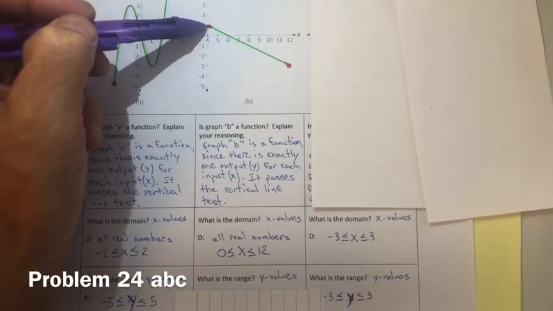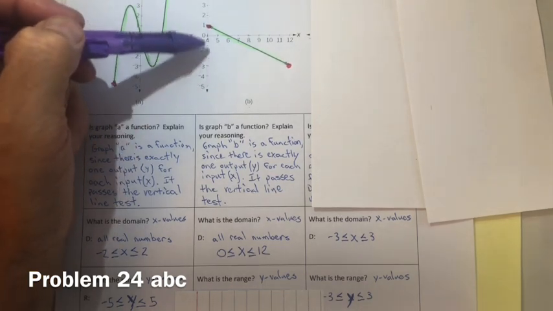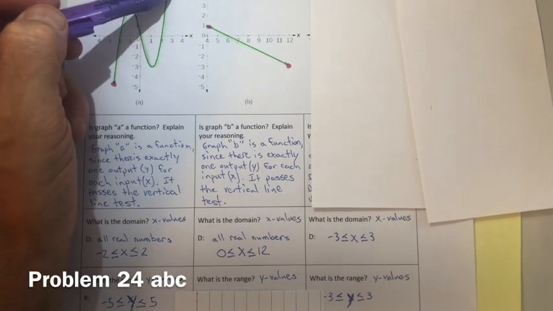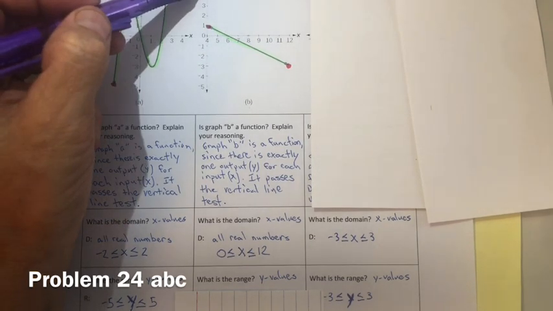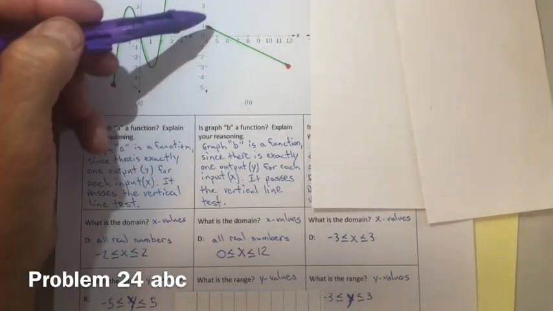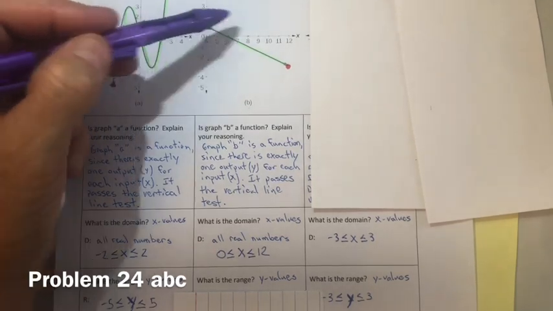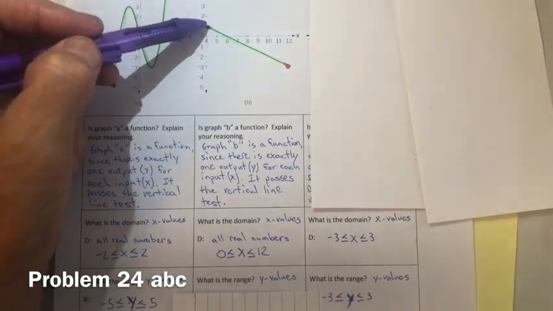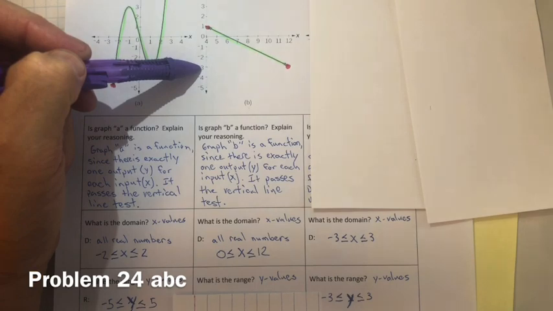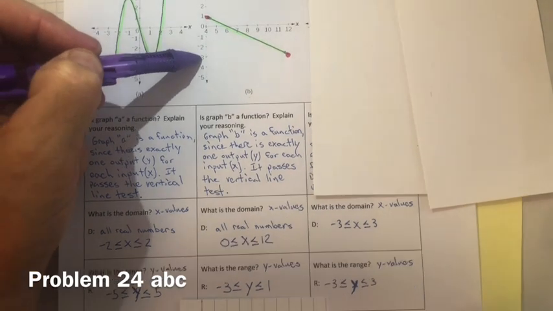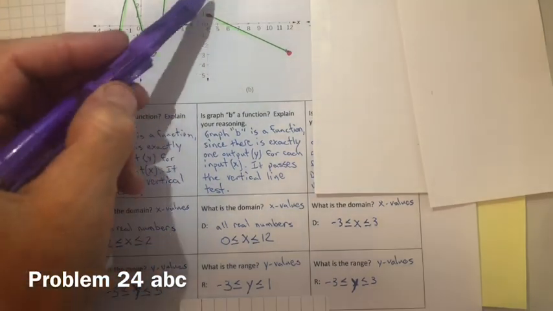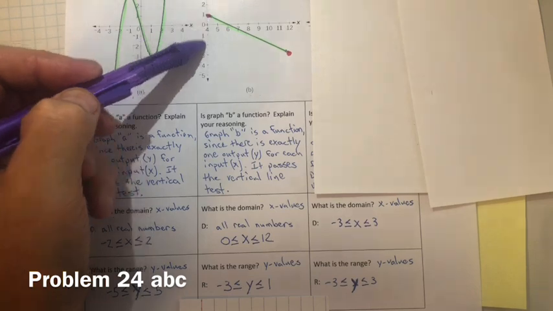Now to determine the range, all the y values. Again, if we had arrows, it would go forever infinitely in the positive direction for y and infinitely in the negative direction on the y-axis. So that would be all real numbers. But if we have points, that means the greatest value is going to be 1, the least value is going to be -3. So the range would be y is greater than or equal to -3, but less than or equal to 1. So from here to here.